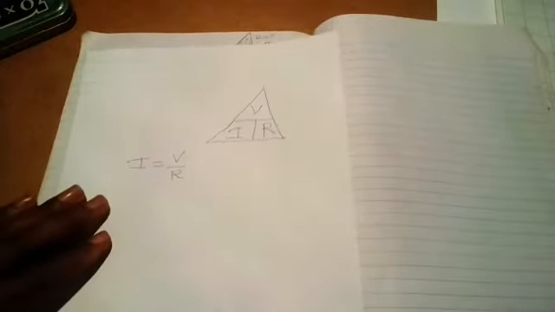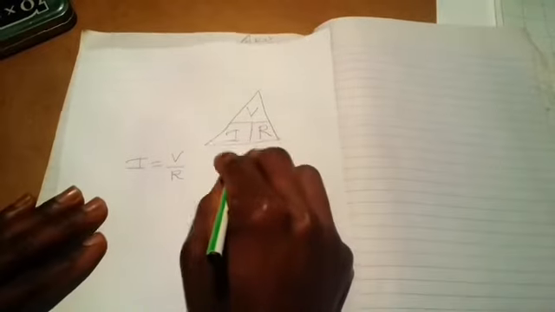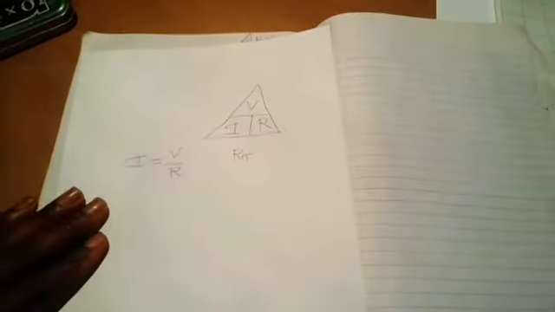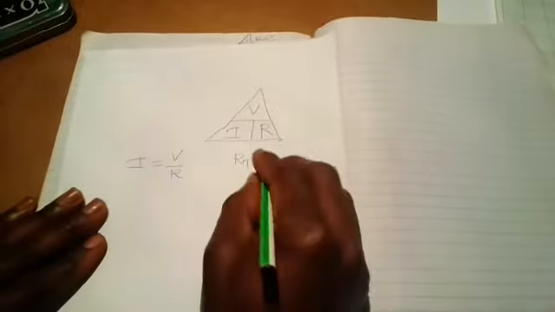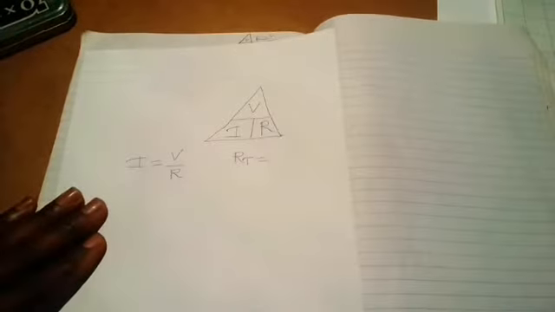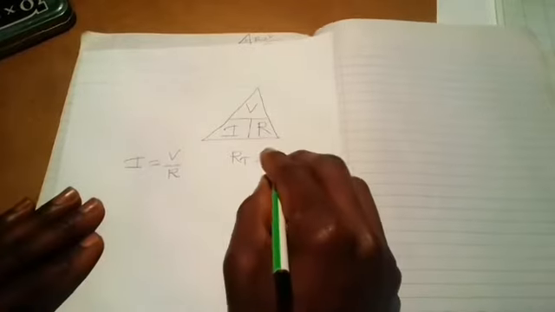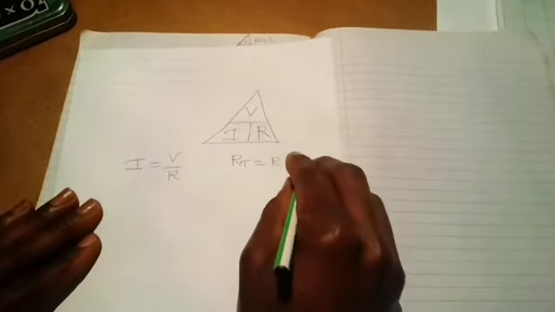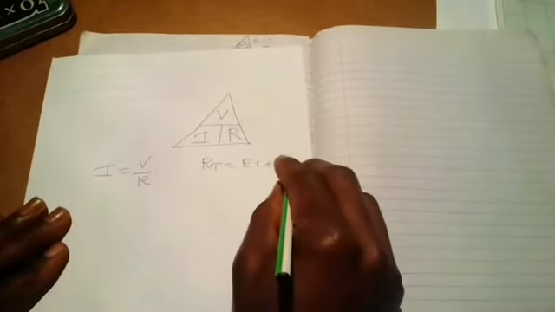So what we're going to do is say RT, which is total resistance, is equal to, since the connection is in series, R1 plus R2.